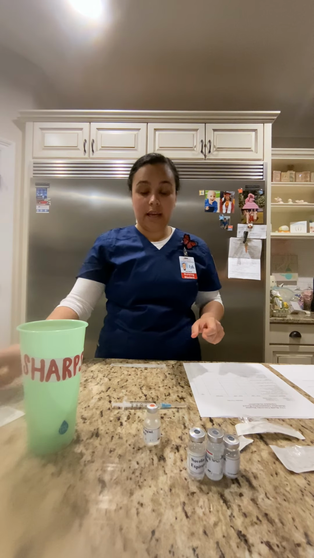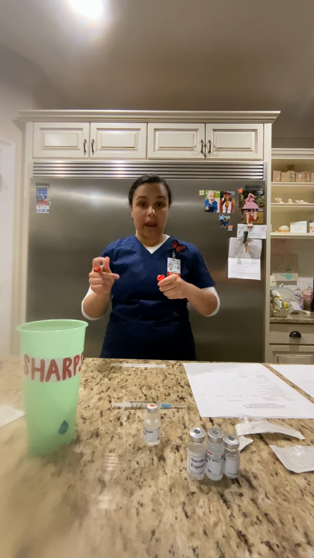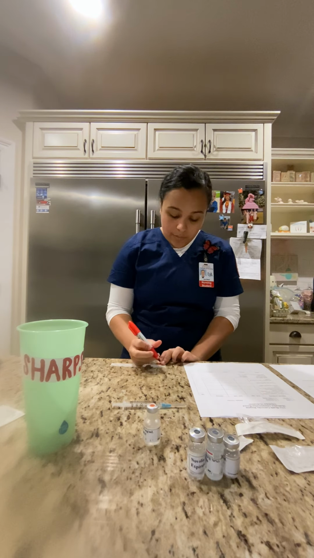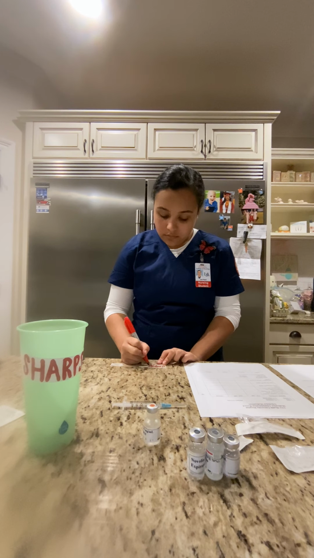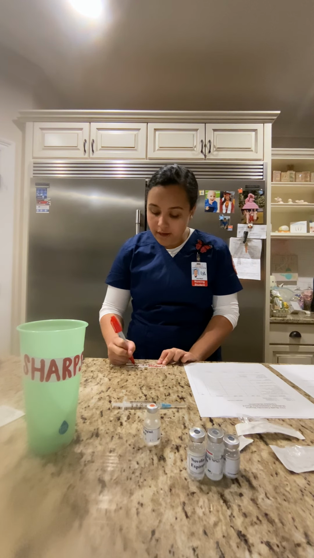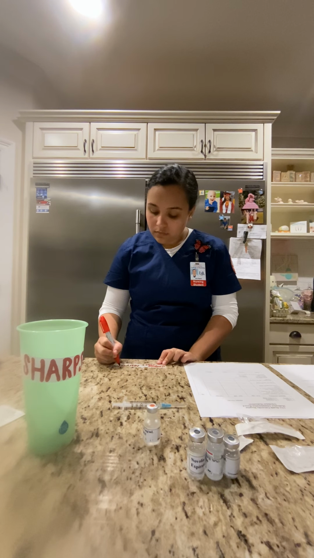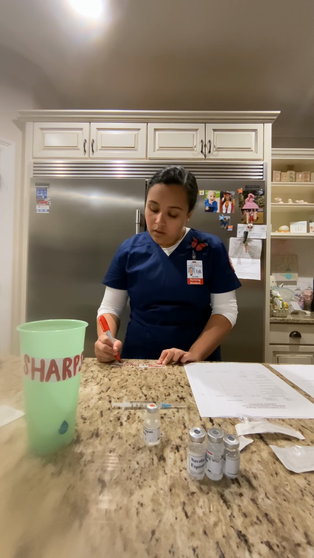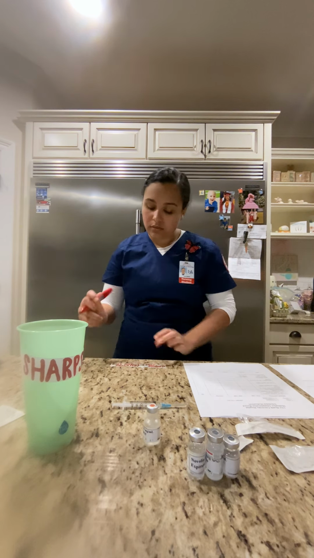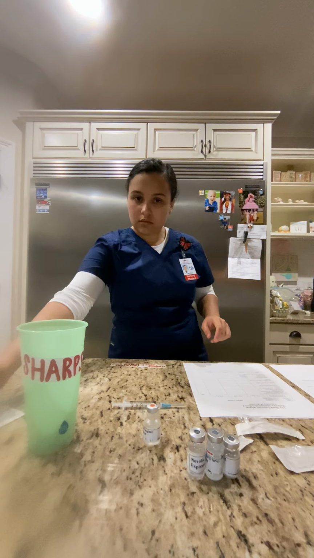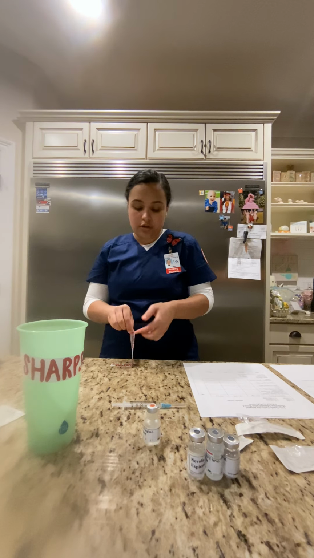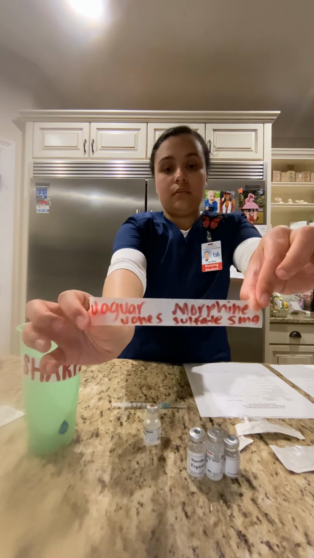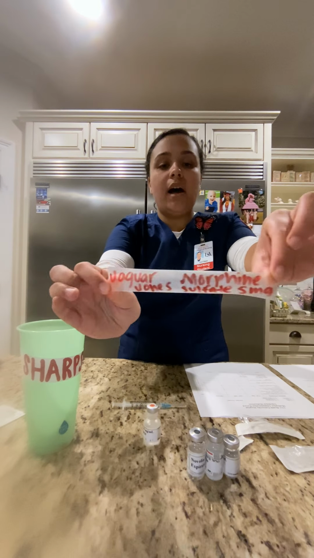I'm going to write the patient's name, the medication I'm given, and the dose. So I'm writing Jaguar Jones, morphine sulfate, five milligrams. So now, I'm going to show you this. Jaguar Jones, morphine sulfate, 5 milligrams.